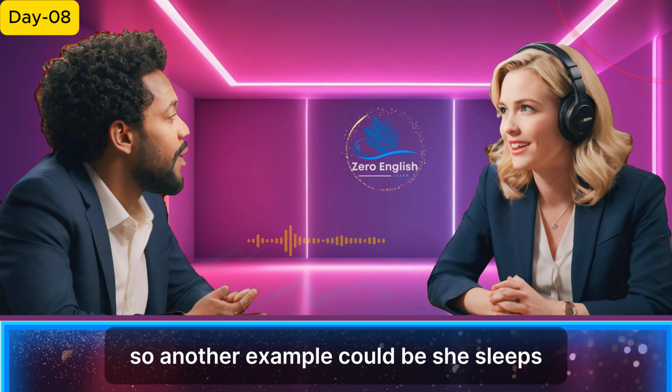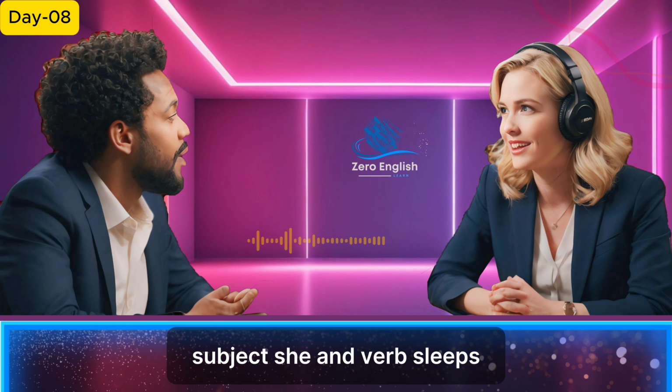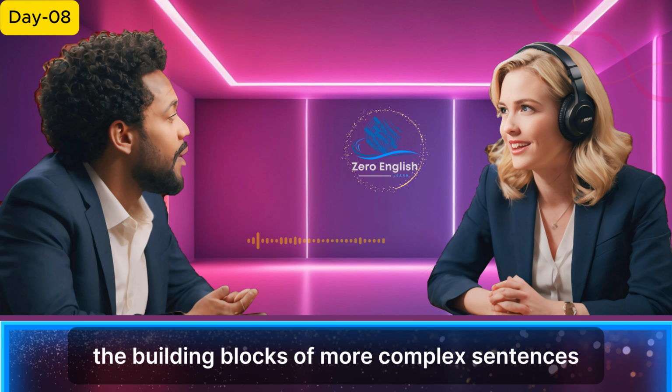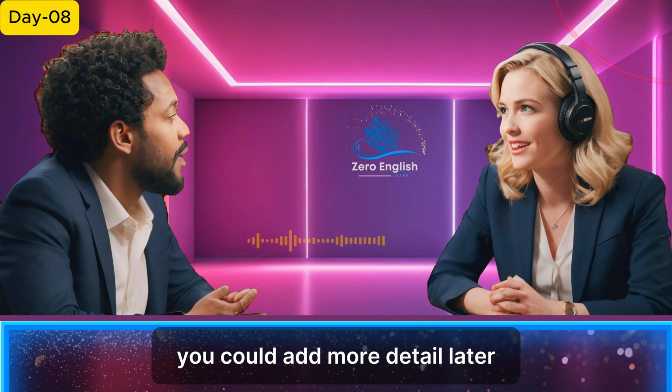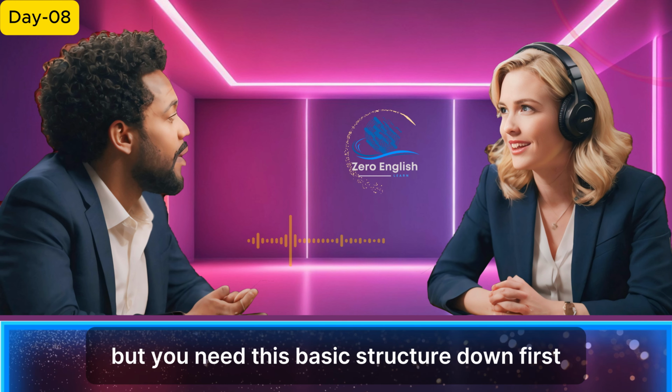So, another example could be, "She sleeps." Subject, "she," and verb, "sleeps." It's kind of like the building blocks of more complex sentences. You could add more detail later, but you need this basic structure down first.